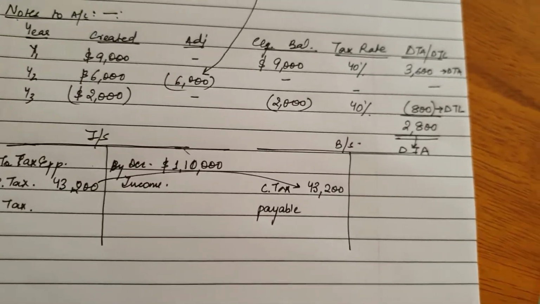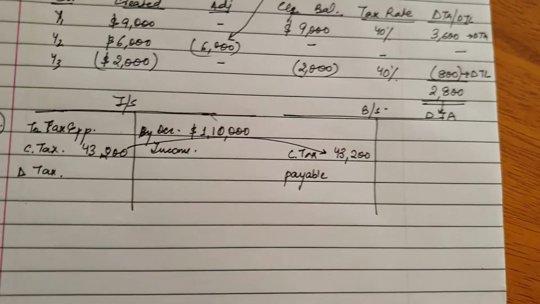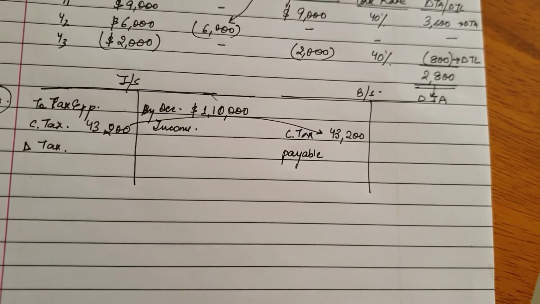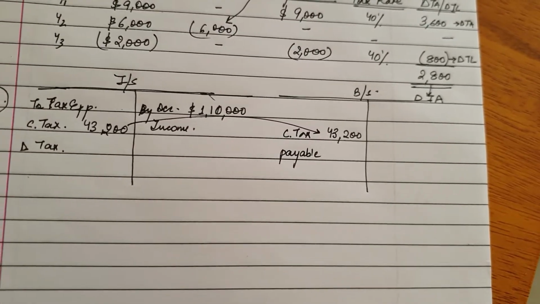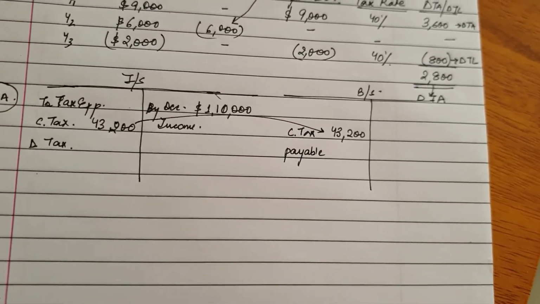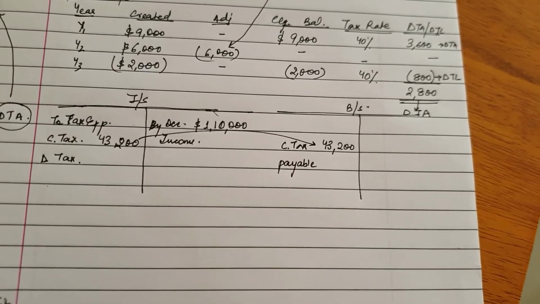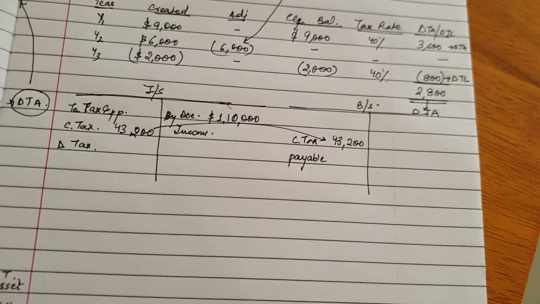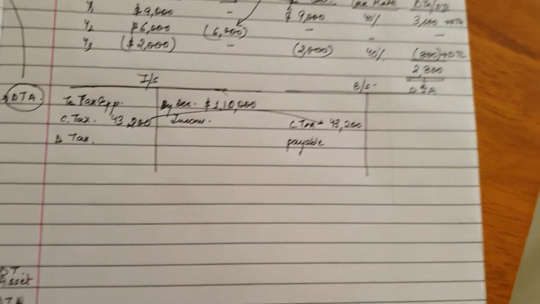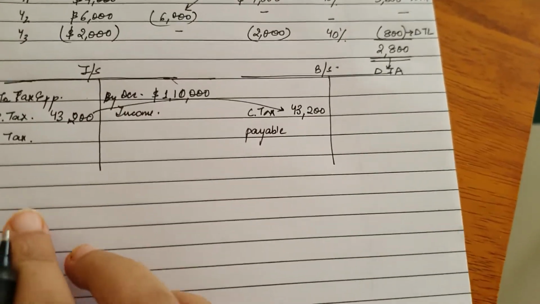Now, what about deferred tax? Well, this is the only tricky part in the whole example. The whole example was conceptual, just understanding the concept. There's nothing more than this concept in the whole chapter. Yes, of course, there are certain particular adjustments that we deal with, which are also very, very easy. So now coming back to the example.